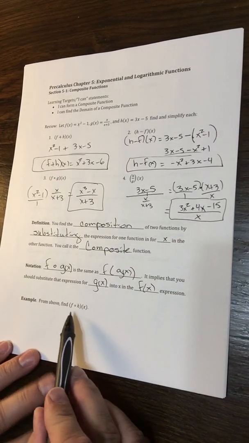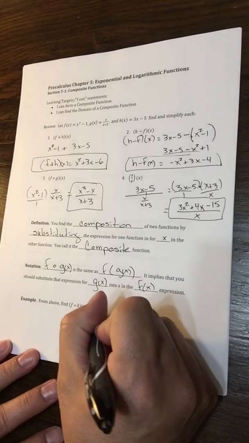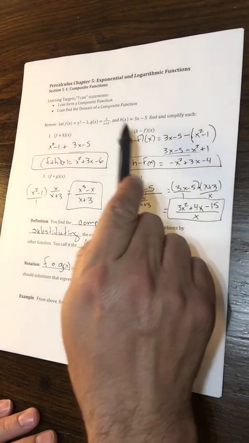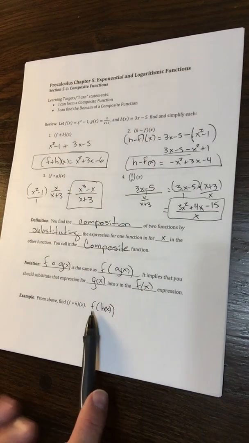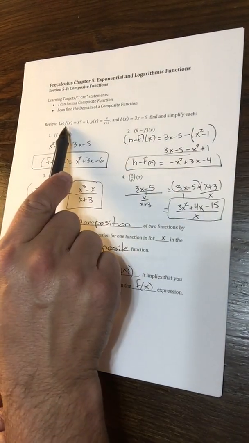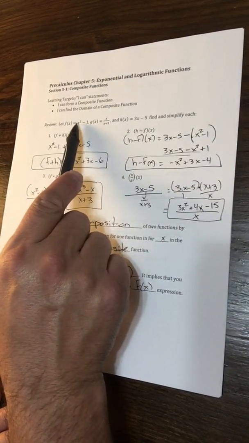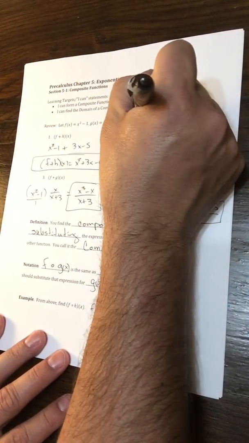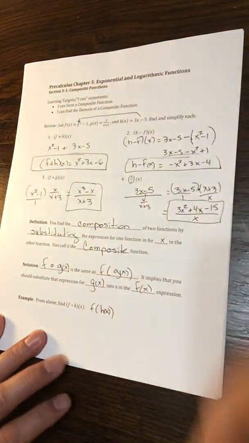Okay, so for above, find f of h of x. I'm going to write it again, f of h of x. That means I take the h of x expression, 3x minus 5, and I put it in the x for f of x. So go look at f of x, and where you see an x, underneath being squared, I'm going to put all of 3x minus 5.